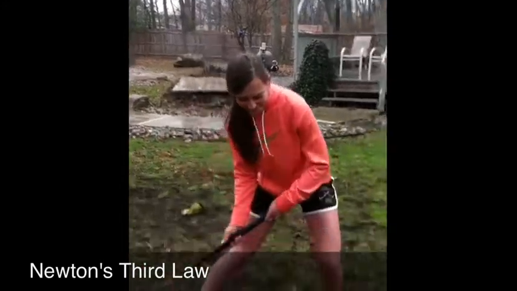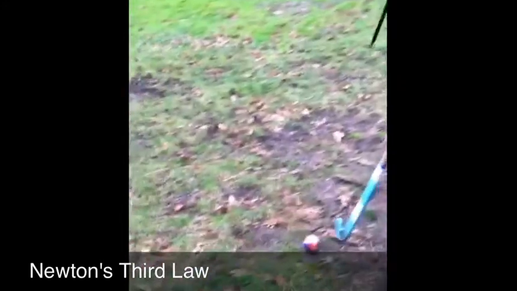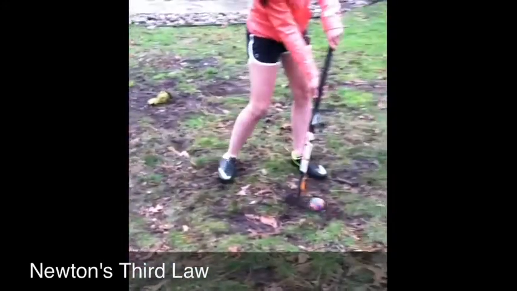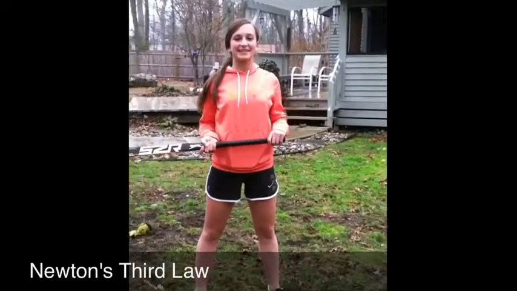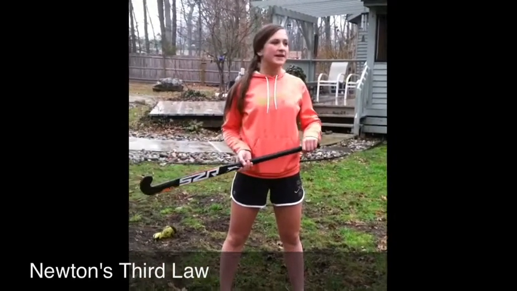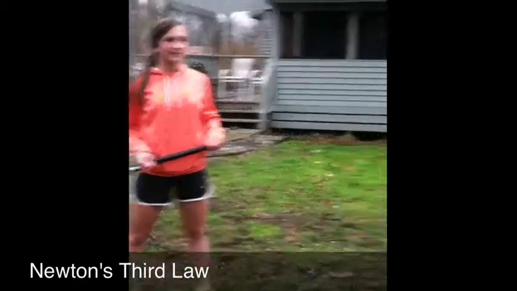Newton's third law of motion states all forces come in pairs. For every action, there's an equal and opposite reaction. Technically, this happens simultaneously, but an action force is needed for a reaction force. When I hit the ball, I get a stinging sensation in my hand, because I'm not only hitting the ball, but the ball's hitting my stick too.